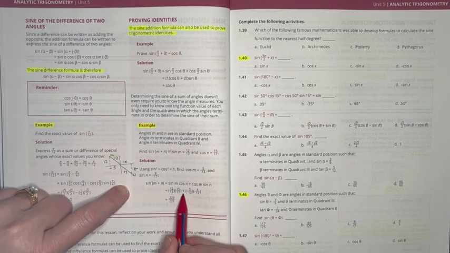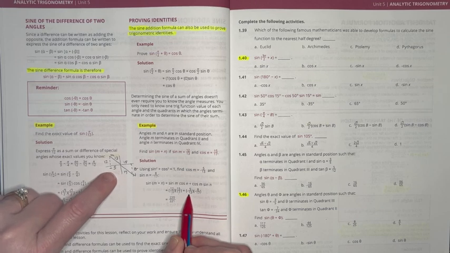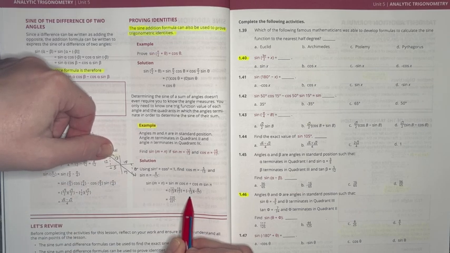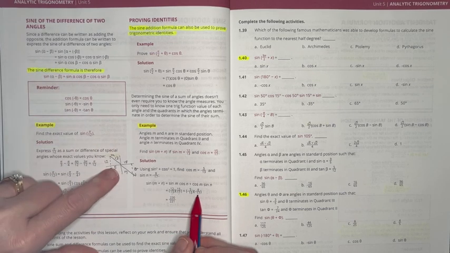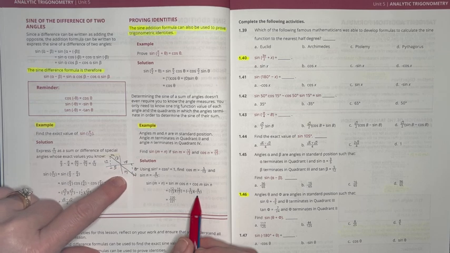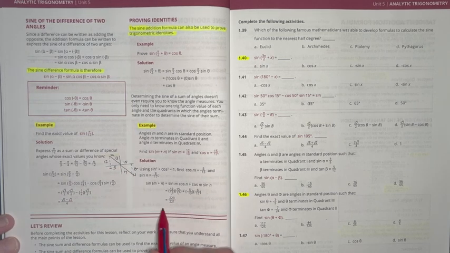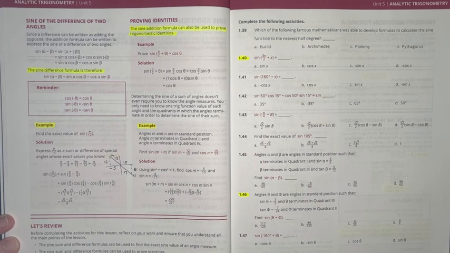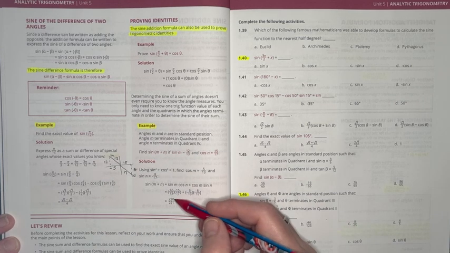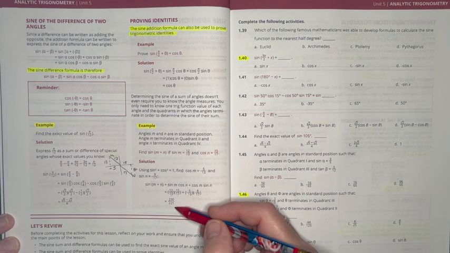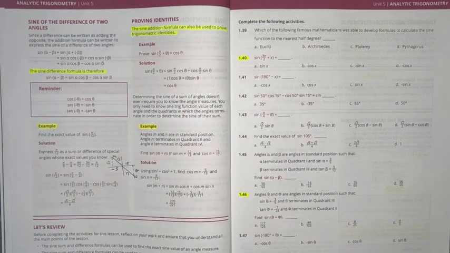Plus the cosine of m, which is adjacent over hypotenuse, so that -5 over 13, times the sine of n, which is opposite over hypotenuse, which is 8 over 17. Okay, multiply these through, add them up, and you get 220 over 221.